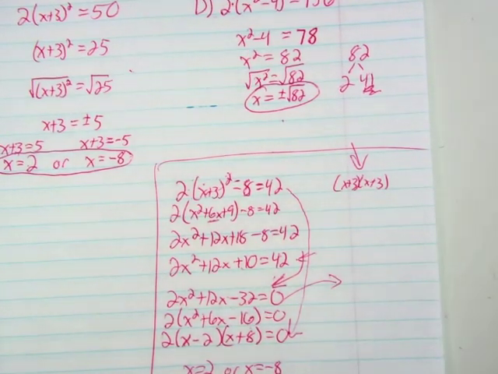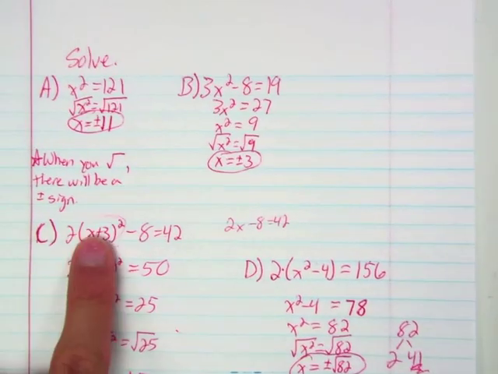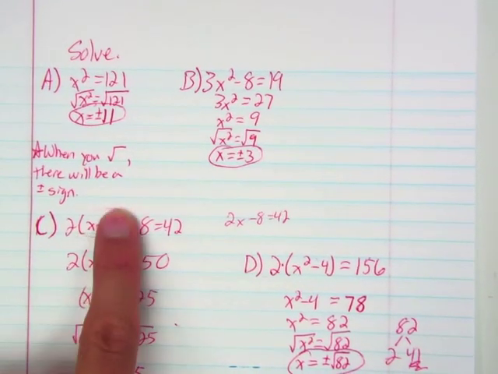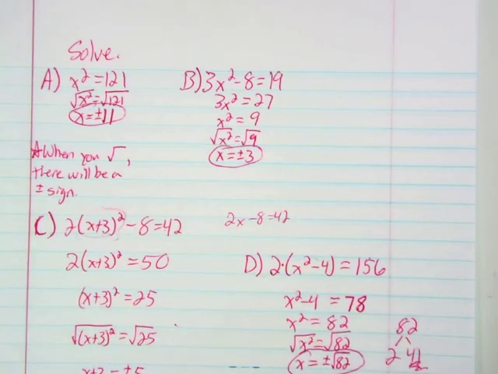So that's where it starts to really add up in how many steps you have to do. And that's why it's nice to recognize that this one, we can use a square root because there's a something squared and the rest of the stuff is numbers. That's the nice part. So there's your quick tutorial on solving using the square root.